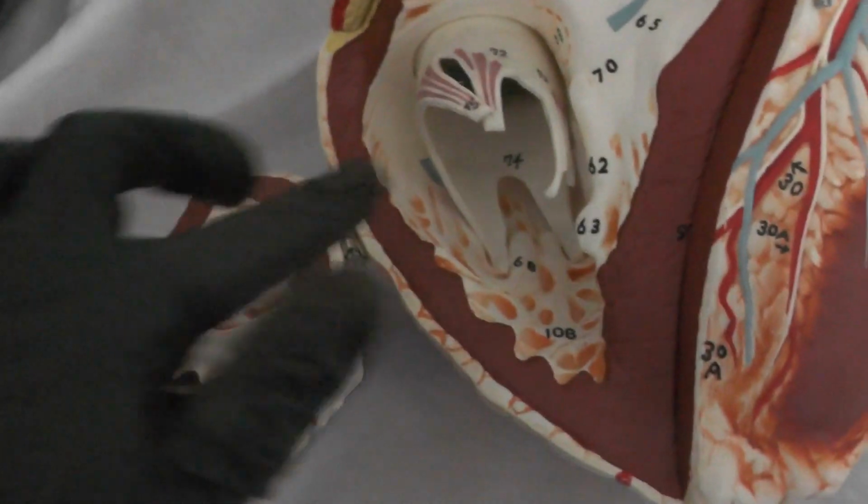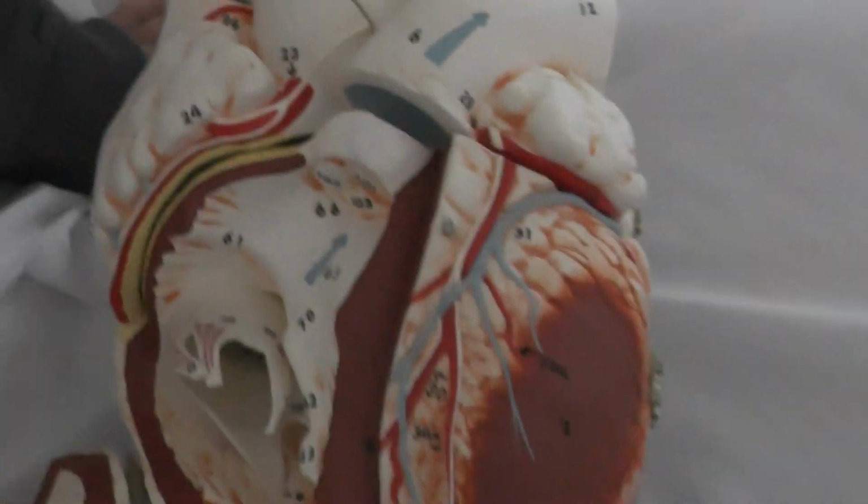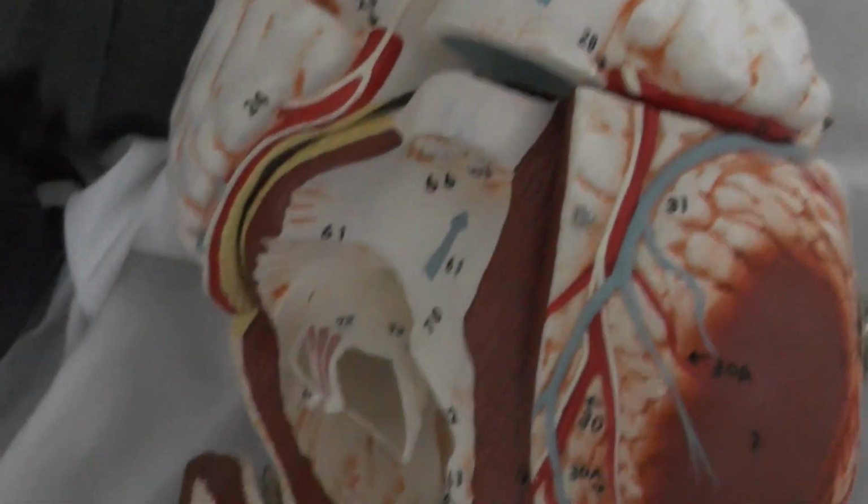Other things that we need to be aware of, the inside lining of the walls is endocardium. This is the myocardium. Outside would be the epicardium. You could see that on the sheep dissection.